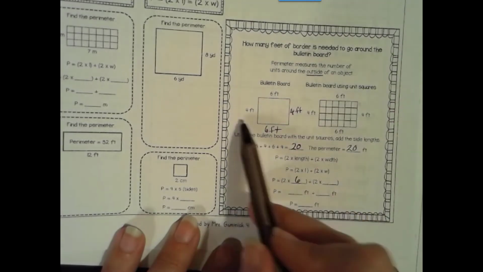So instead of adding 4 plus 4, I can do 2 times 4. So now I have 12 feet plus 8 feet, and 12 plus 8 is 20. We got to the same answer, either adding all the sides or using this formula for perimeter of a rectangle.